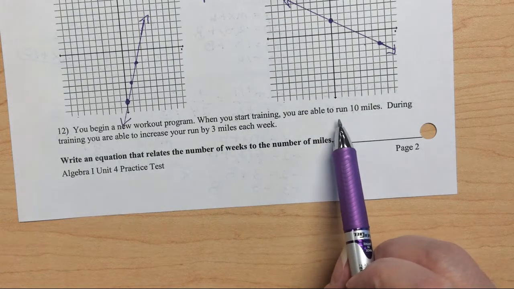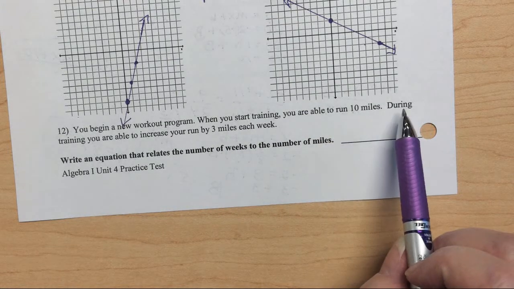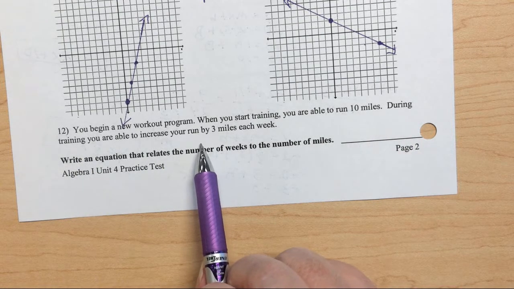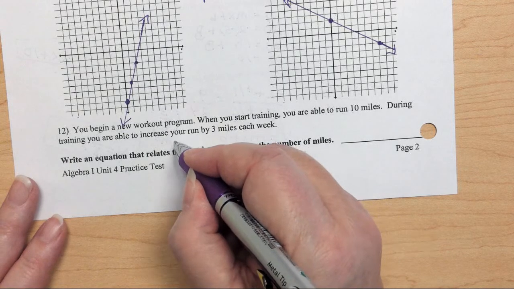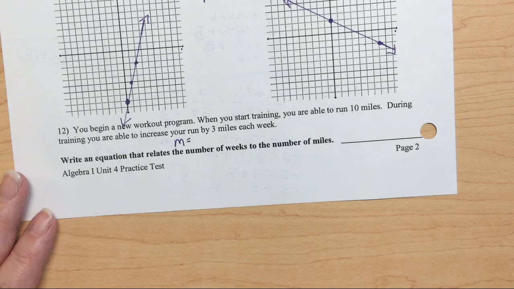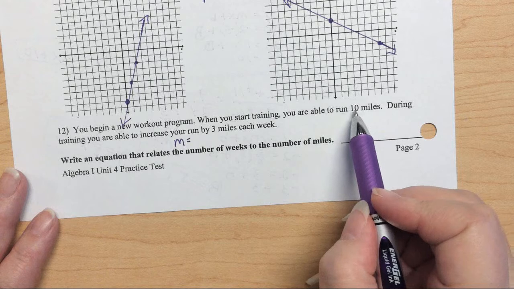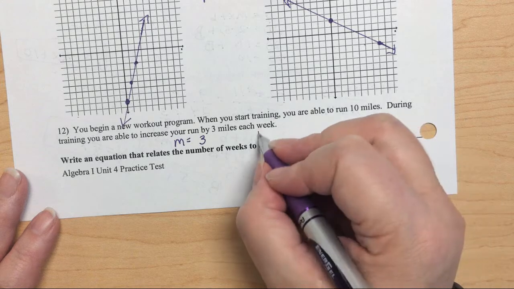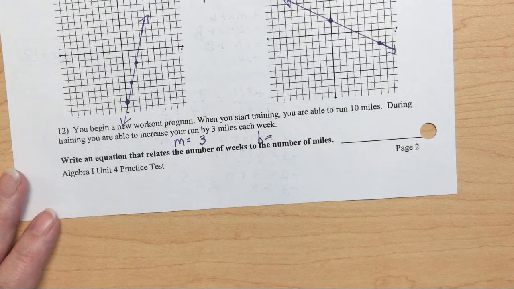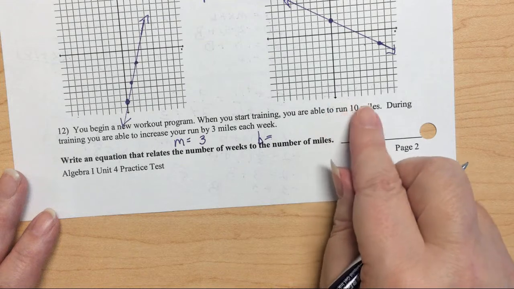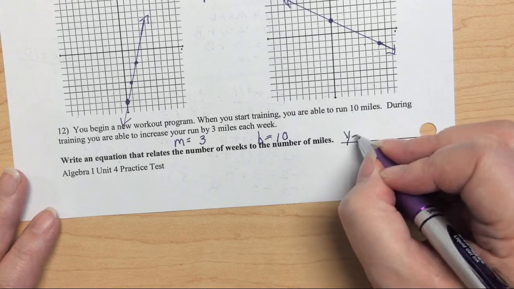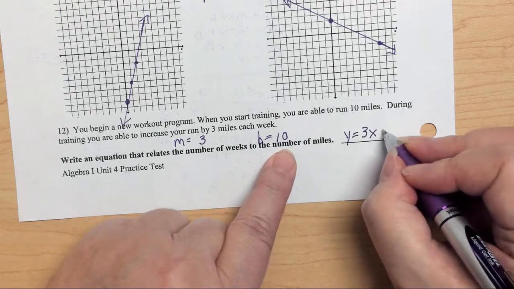Last one. You begin a workout program. When you start, you are able to run 10 miles. During the training, you can increase by 3 miles each week. Your m is the increasing or decreasing amount. What is your m? Is it 10 or 3? 3. Your b is your beginning value, your y-intercept, which we began at 10 miles. So our equation would be y equals 3x plus 10.